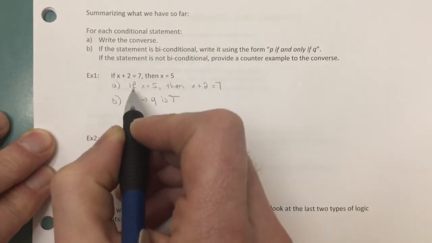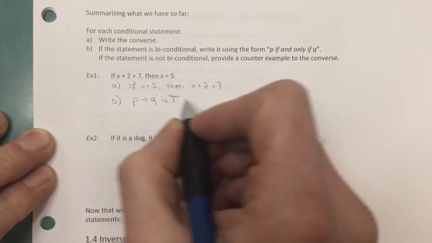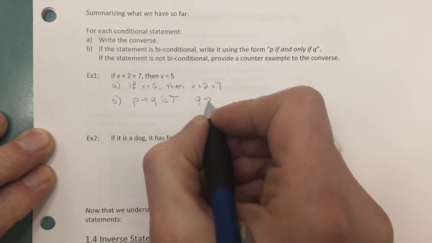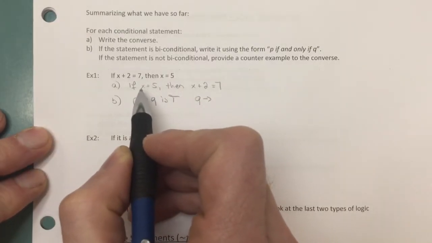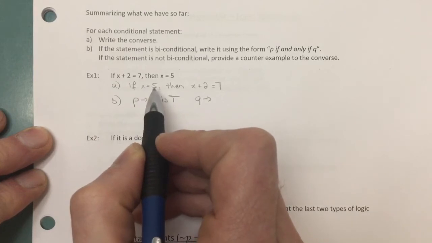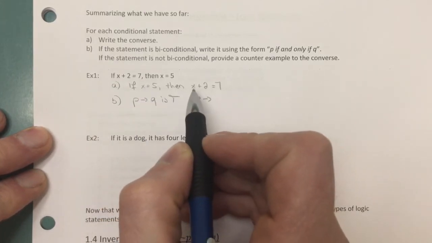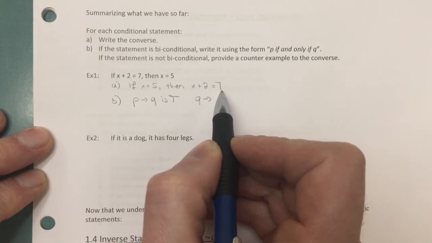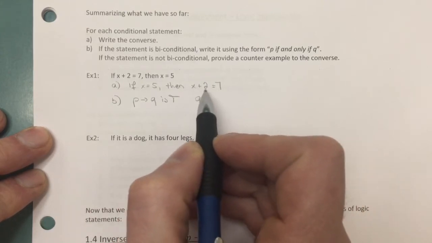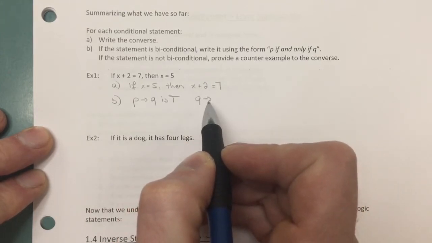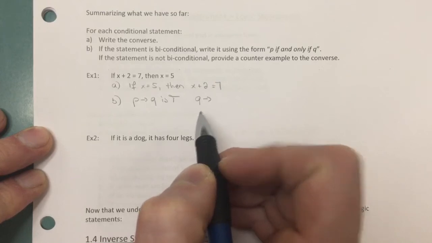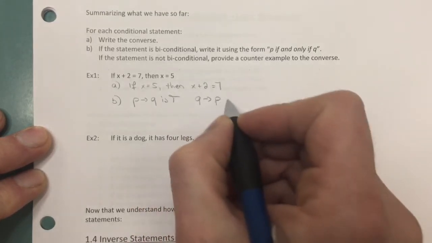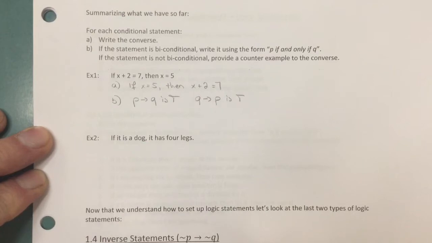Now we will look at Q to P. If I know that x is 5, can I always conclude that x plus 2 will give me then 7? In other words, 5 plus 2 will give me then 7. I can do that, yes. So Q to P is true as well.